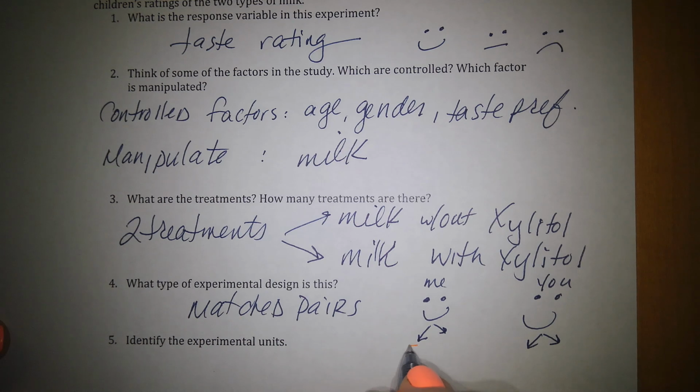So let's say I liked the milk with the xylitol, but I didn't like the milk without. So I'm comparing my taste buds with my taste buds. I'm controlling that. I want the age to be the same, the gender, and the taste preferences to be the same between my 2 cups of milk.